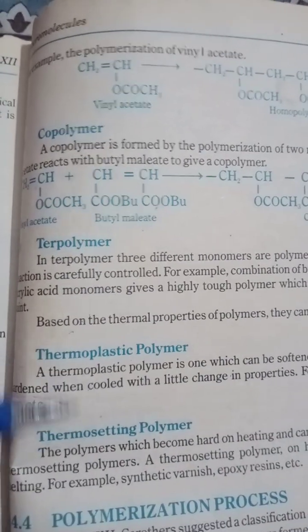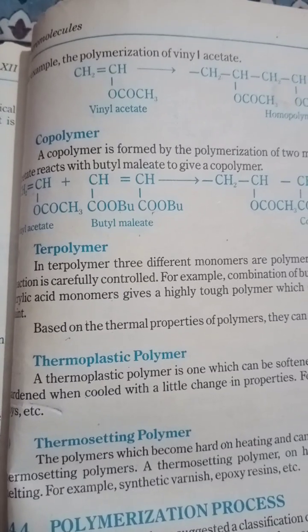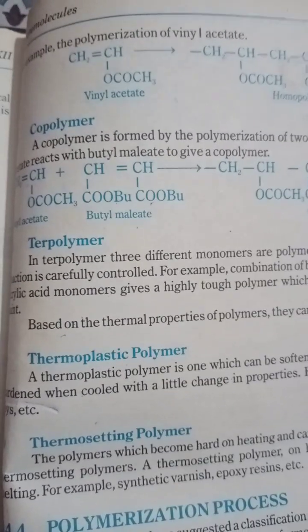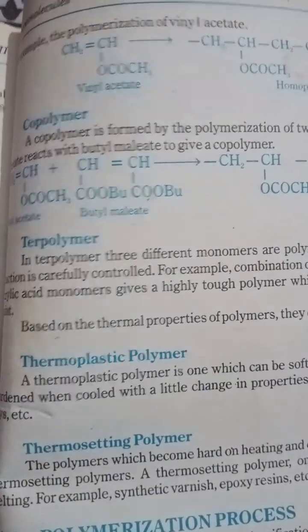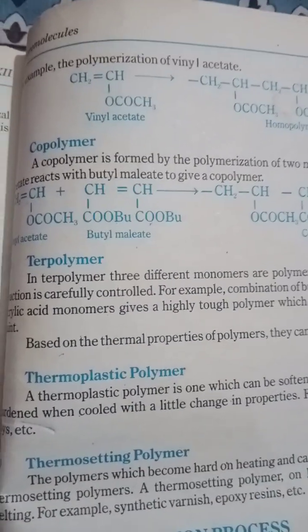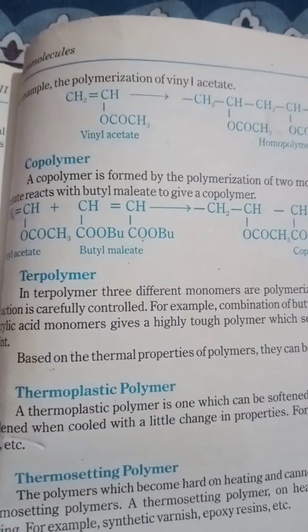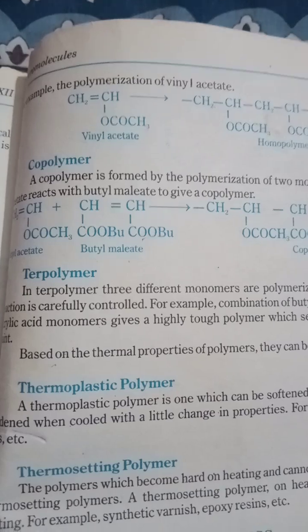But in thermosetting, the polymer is heated only once and converted into some shape, and when it is cooled down, it will not convert into another shape after heating.